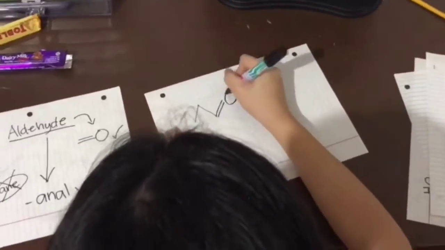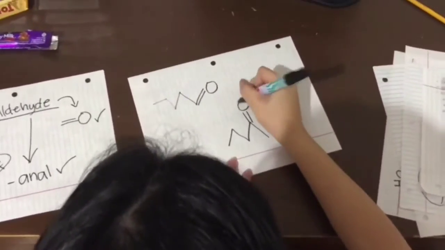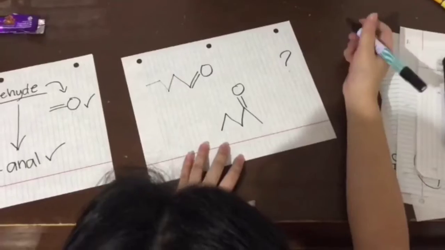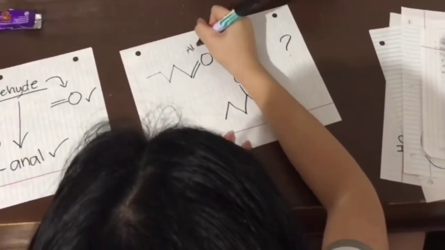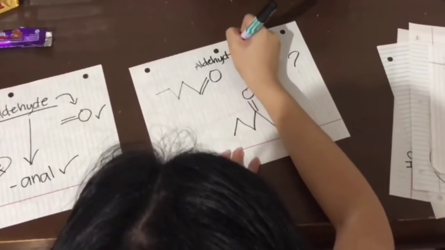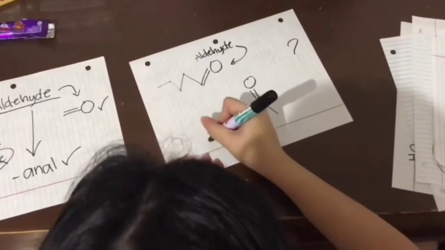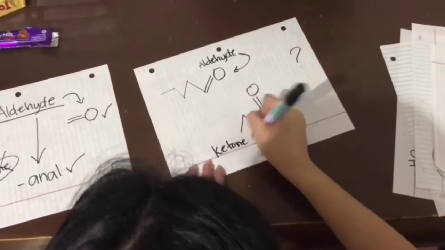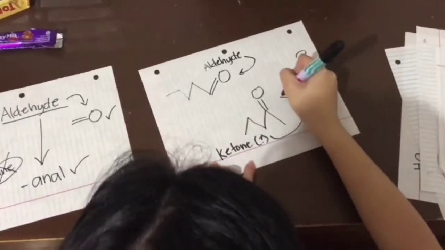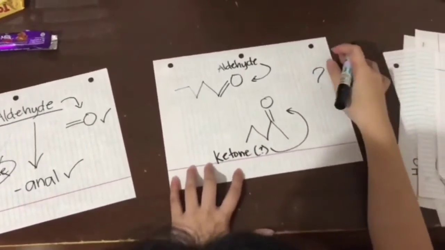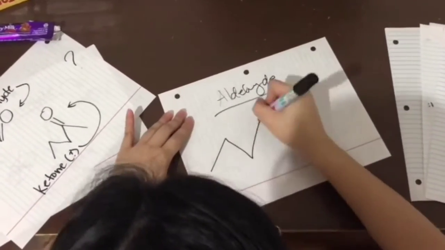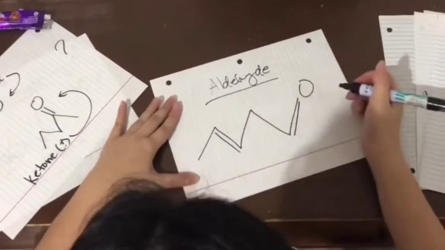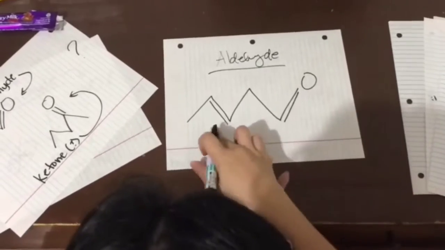Considering the position of the double bond O, we can know which is the aldehyde: if it is on the very end of the carbon chain, that is aldehyde. If it is on any other part of the chain but not at the end, that is ketone, which we are about to tackle later. In naming aldehyde, we don't have to consider the location of the double bond O, since it's always at the end of the chain.